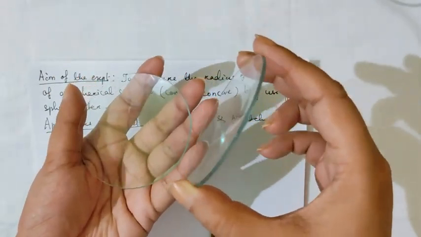Then total. Your total is nothing but PSR plus CSR. Obviously this would be in centimeter. Then is your mean. And why are we taking the mean? Because we are going to take at least 10 observations, so that we will commit a minimum error. So this is the table through which we are going to take the observation, exactly similar to screw gauge. So how to take the readings or observations? Let me tell you how to do it.